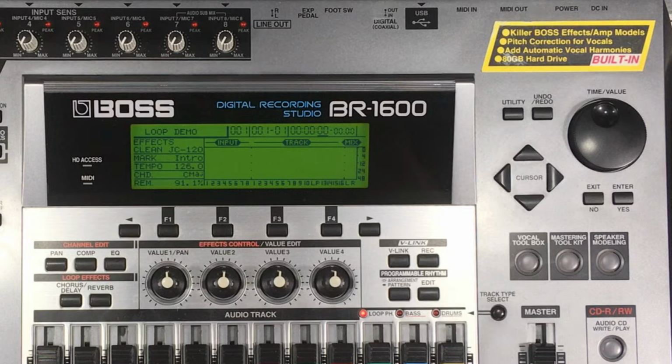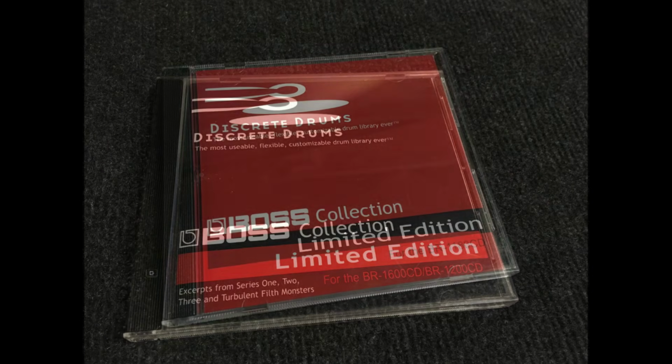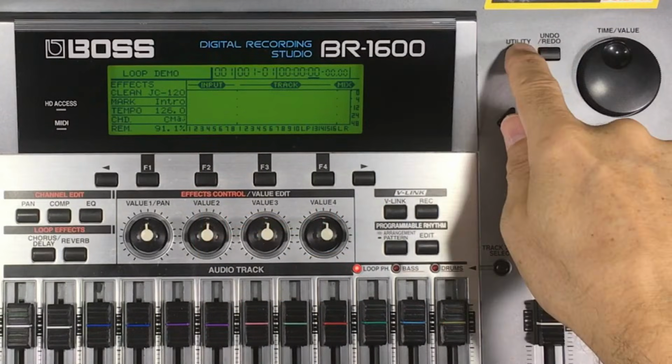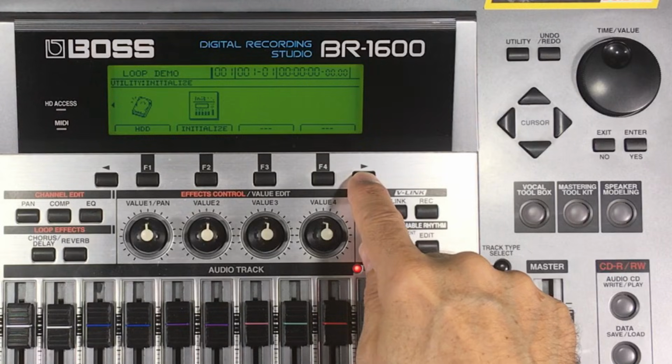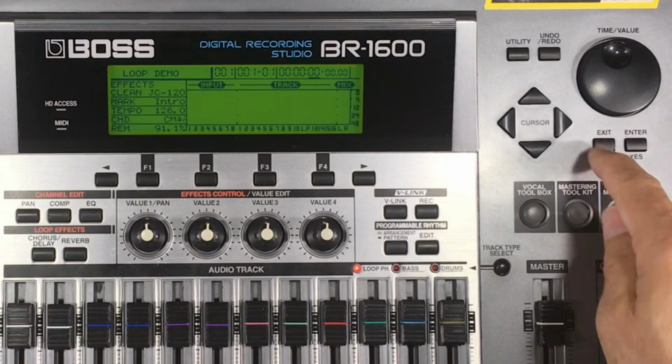The BR1600 originally shipped with a CD of drum samples, which were also pre-installed from the factory. The same CD was also shipped with the BR1200 and another version sold with the BR1180. If the BR1600 is initialized at any time, then all the loop phrases are deleted. These can be loaded back from either a data backup or directly from CD.